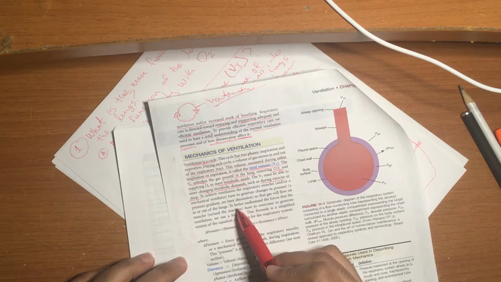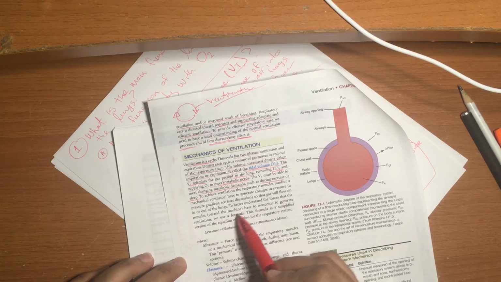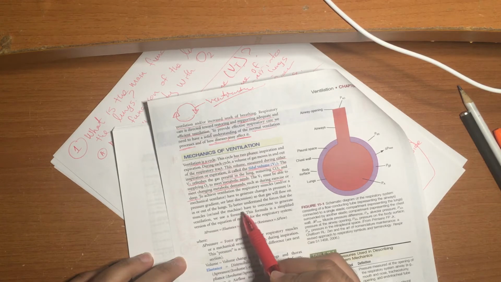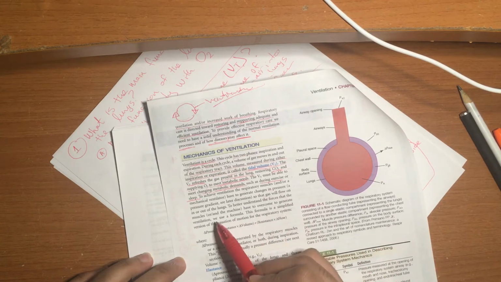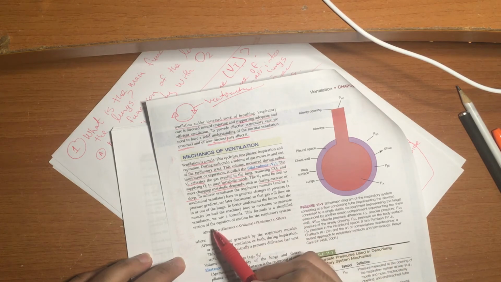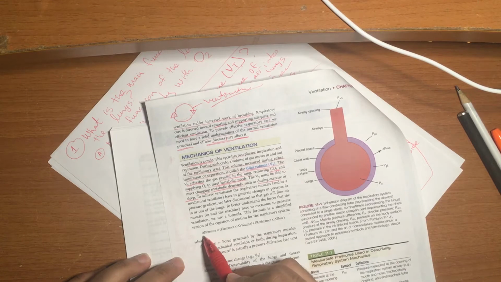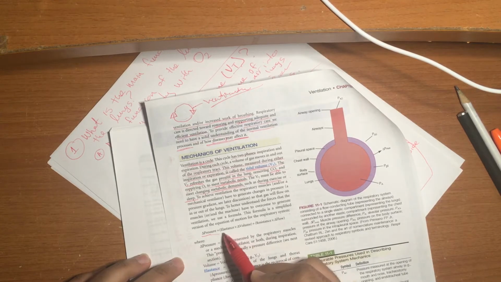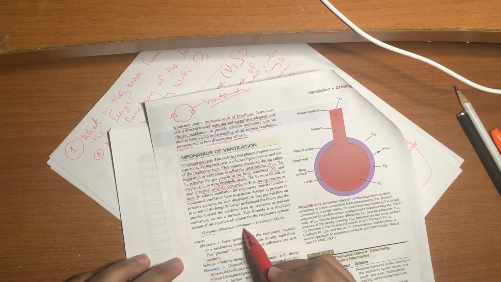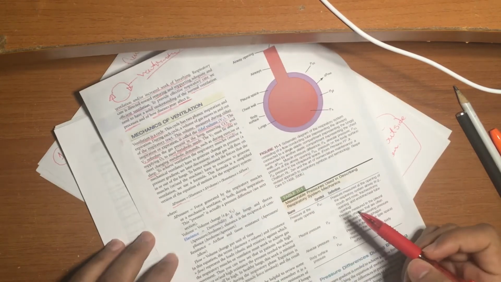To better understand the forces that the muscles or the machine have to overcome to generate ventilation, we use a formula. This formula is a simplified version of the equation of motion of the respiratory system, which is change in pressure equals elastance times volume plus resistance times flow. Now, what is pressure?